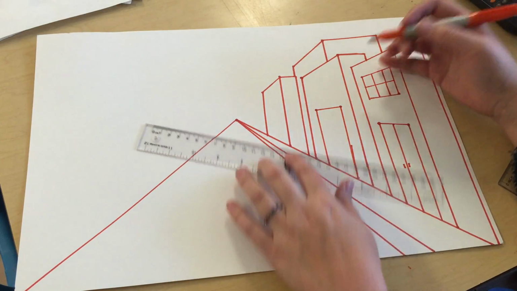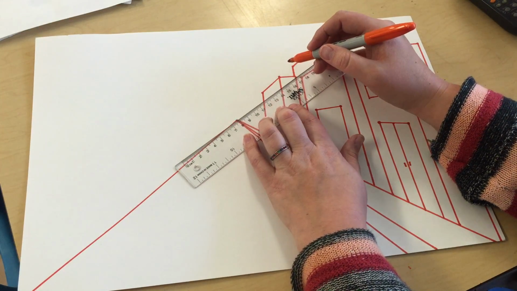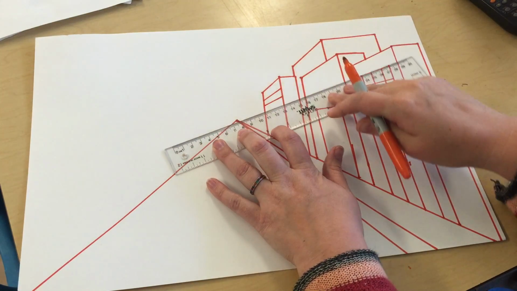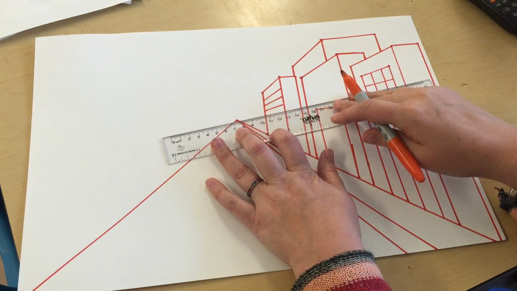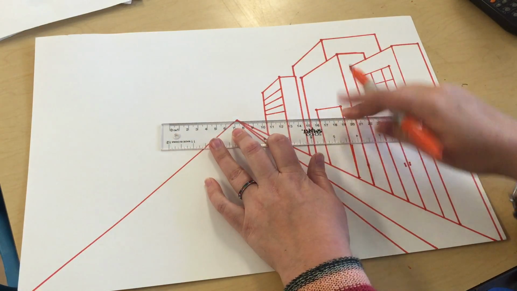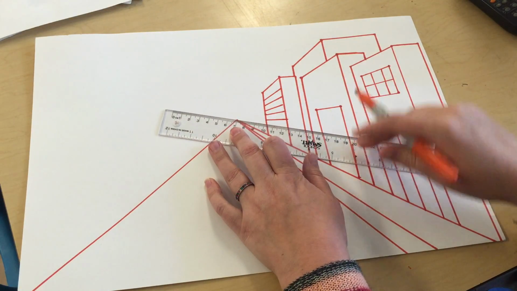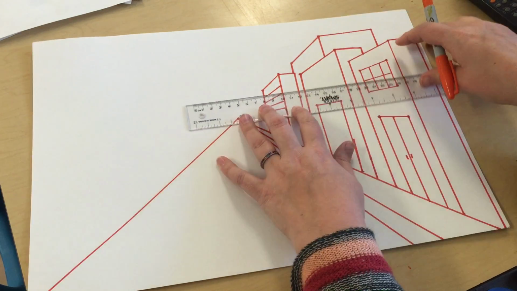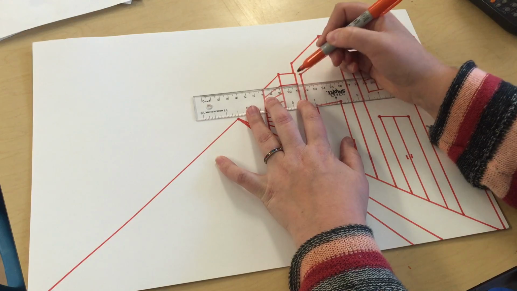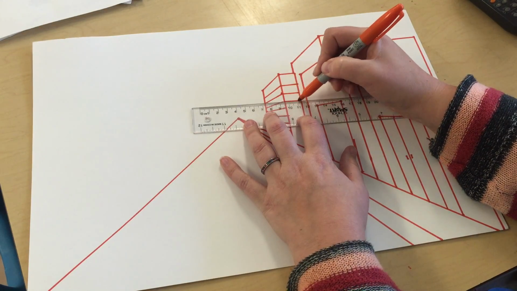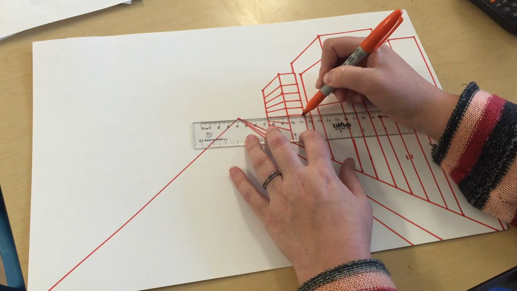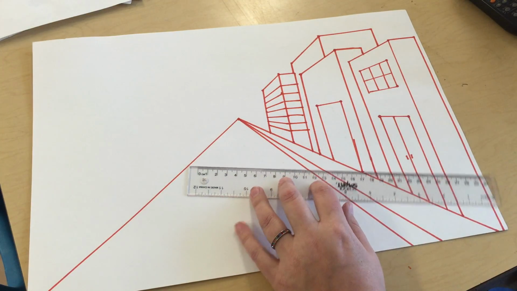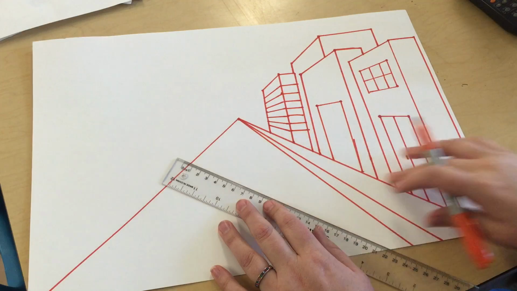You could do a building that is all windows. So if this building is going to be all windows, like a skyscraper, I would just keep twisting my ruler to the vanishing point. Over on the side, I'm going to go straight parallel. Okay, so this is just one side.